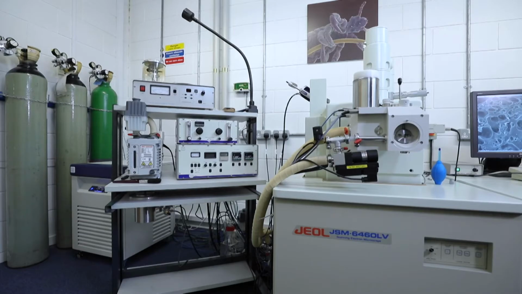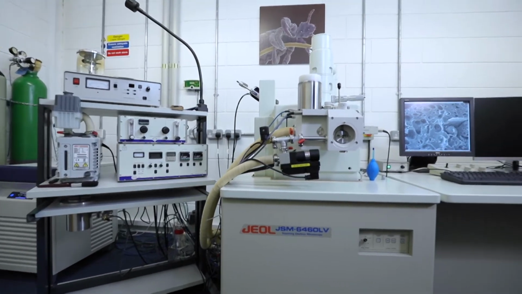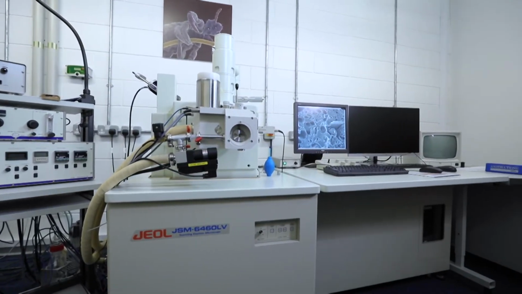And here we have scanning electron microscope provided by Joule. As the name suggests, we are using electrons instead of light to capture image, to understand about materials characterization, to understand about phases, to understand about the topography, to understand about what is inside that material.